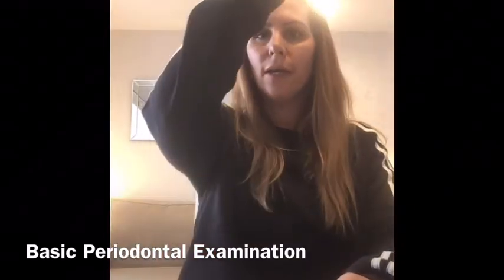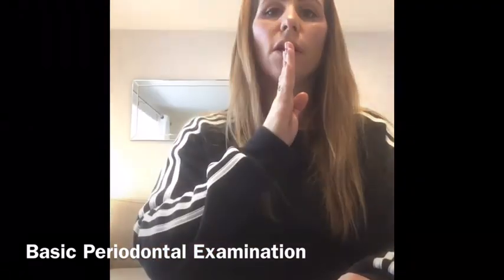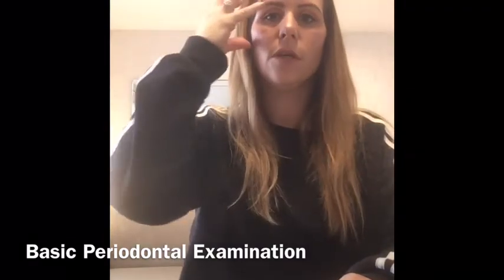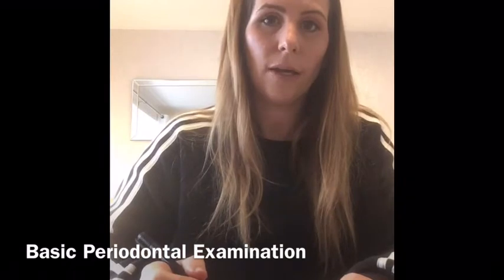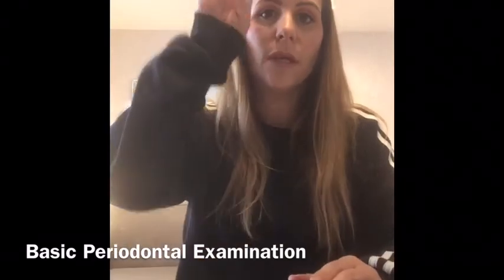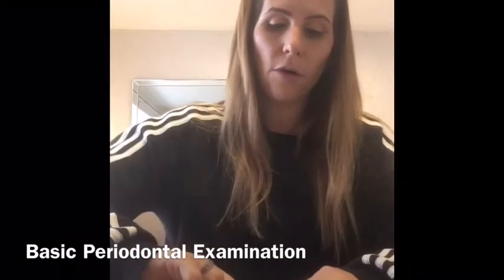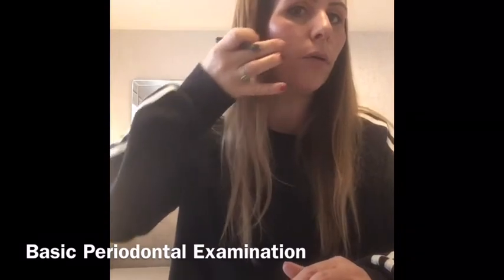Your head is chopped into sextants, so across and down. So 1, 2, 3, 4. Okay, and then it's cut again. So then you've got 6 sextants. So all he's doing is checking the back upper molars.